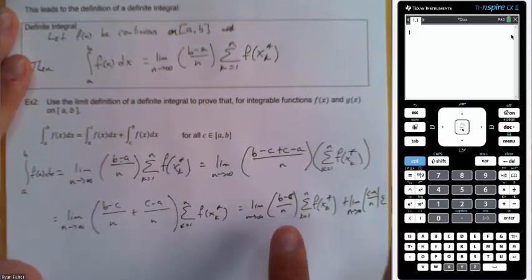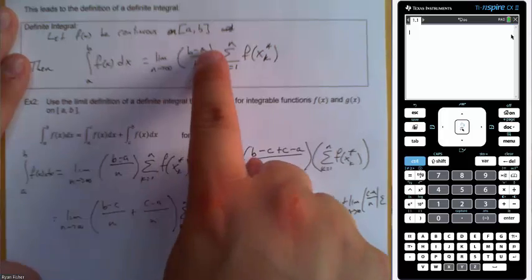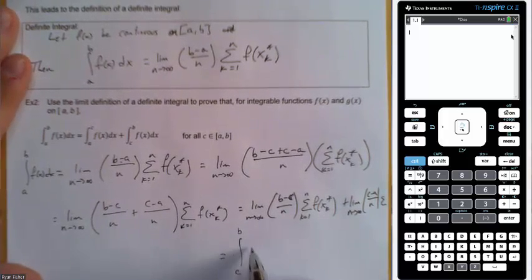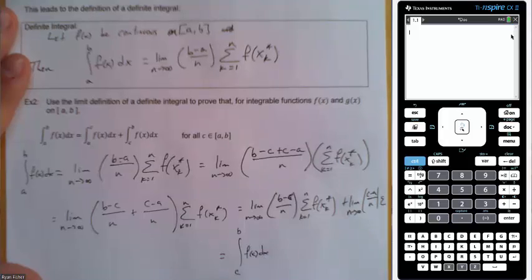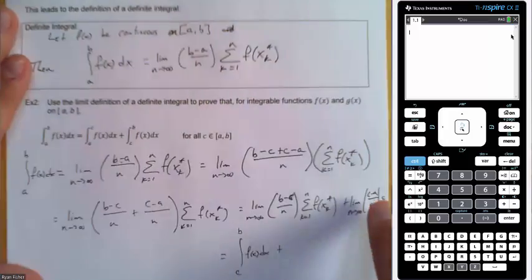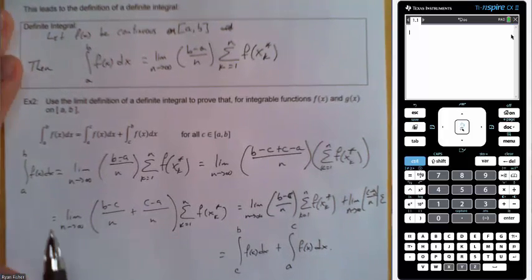So what are these? Well, these are just the definition of a definite integral. This is the definition of a definite integral with limits of b and c instead of b and a. So note this is the integral from c to b of f of x dx. And this again has the same structure as our Riemann integral, just now c is playing the role of b. So the upper limit is c and the lower limit is a. And voila, we've arrived at our conclusion.